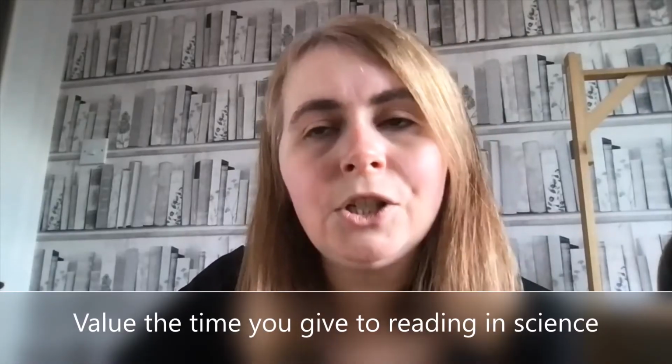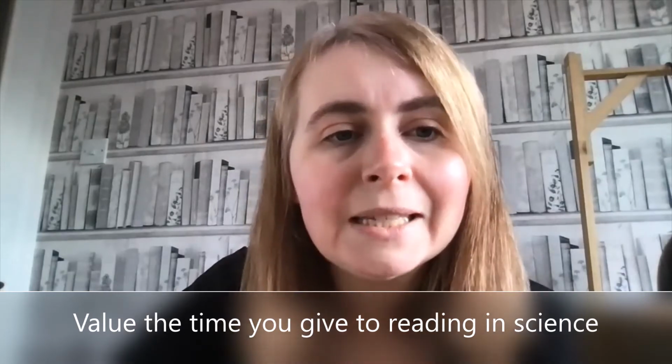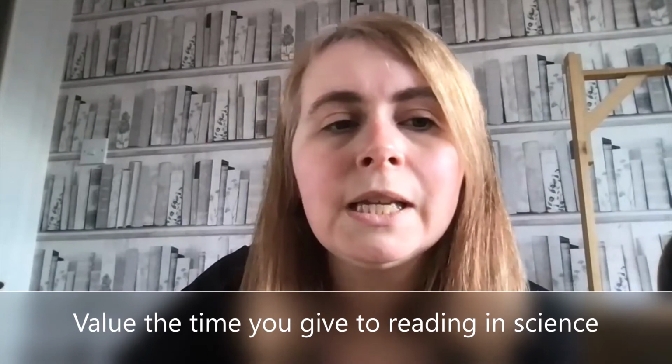Top tip 5, give it time. Application of vocabulary will take time. It will take up time in your lessons as you give them definitions of words and ask children to explain and explore the words in detail. But these steps are needed and you can't just rush through them. The benefits, however, across the curriculum and not just in science will make all your efforts worthwhile.